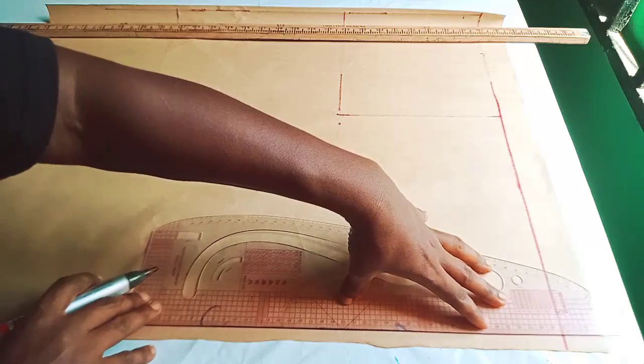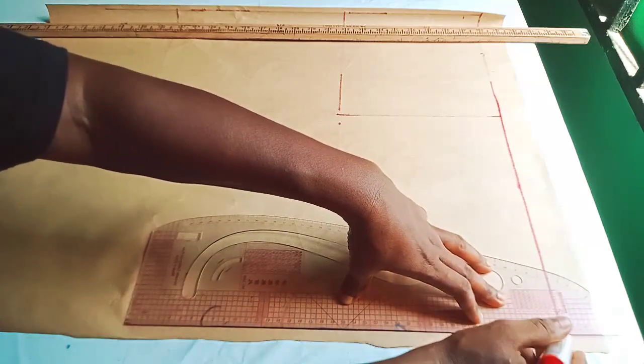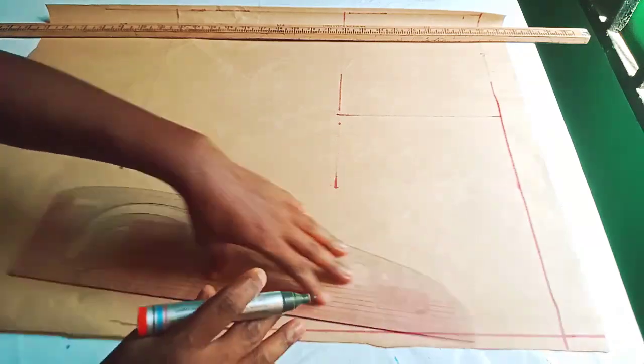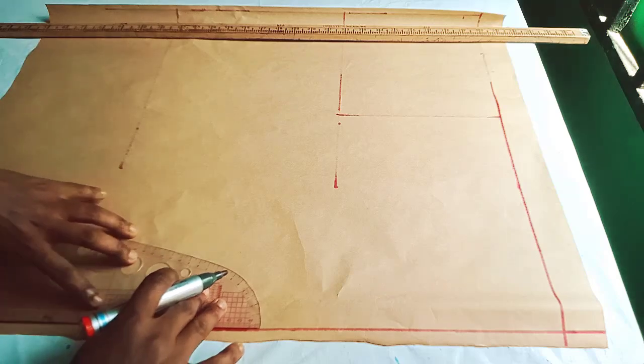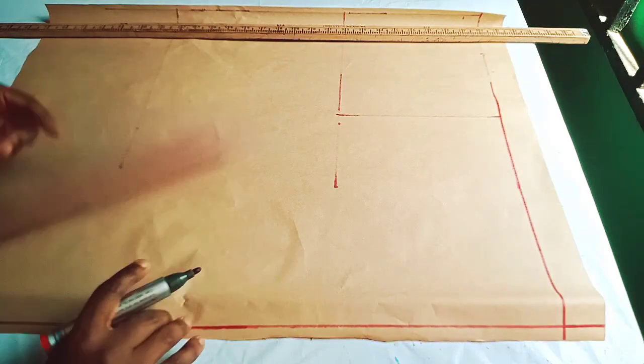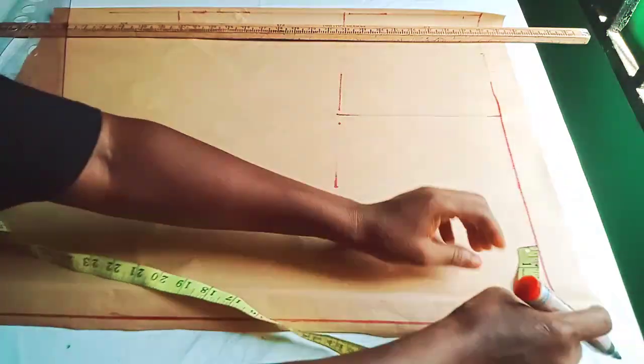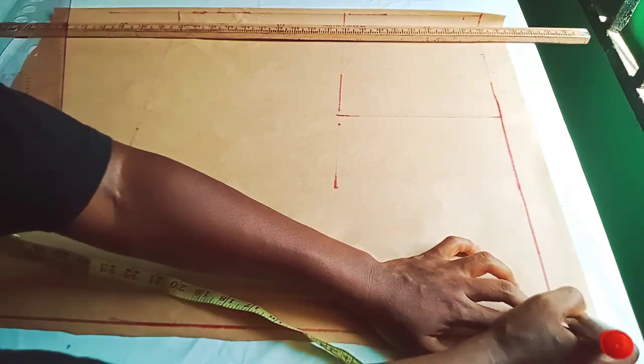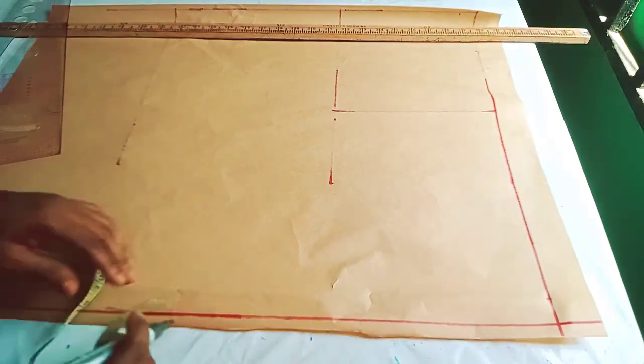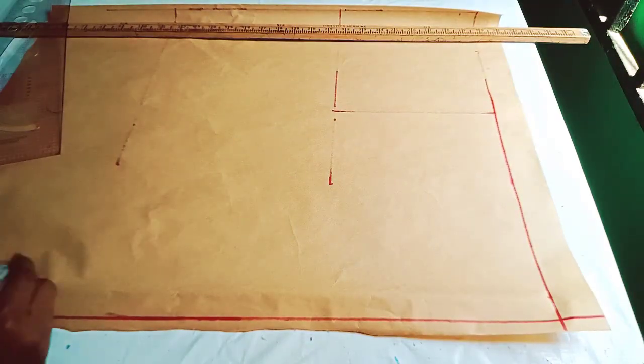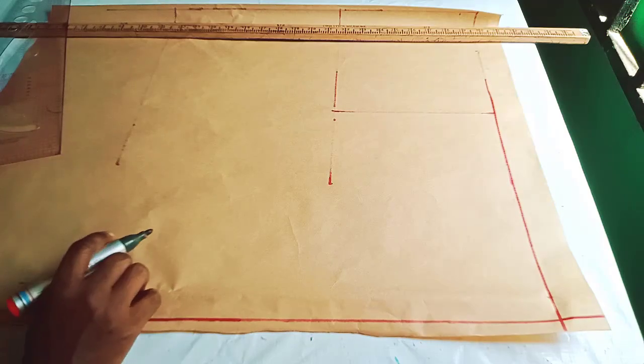I also do the same on the side. Now we'll take our zipper allowance, which is 1 inch. Then I'm going to rule.